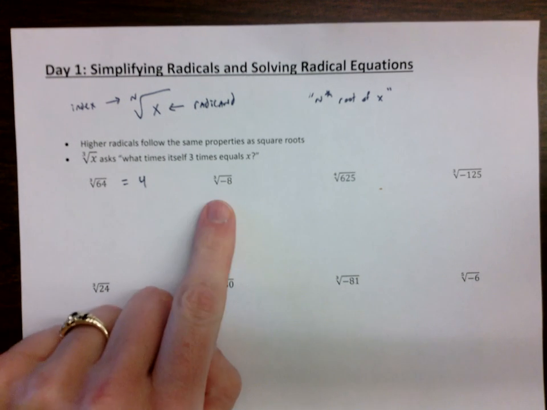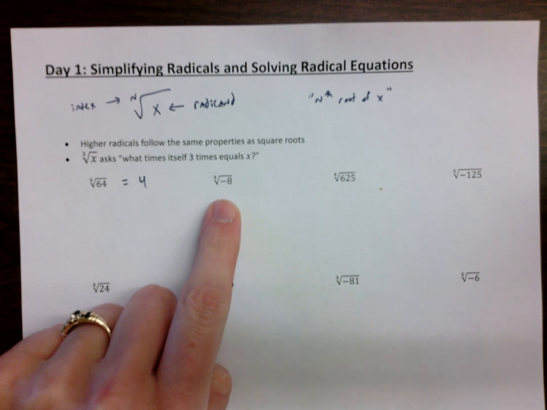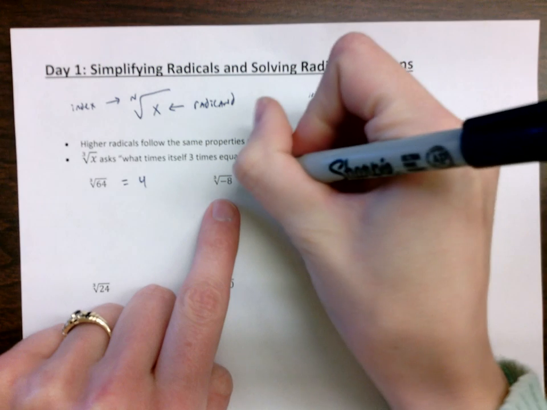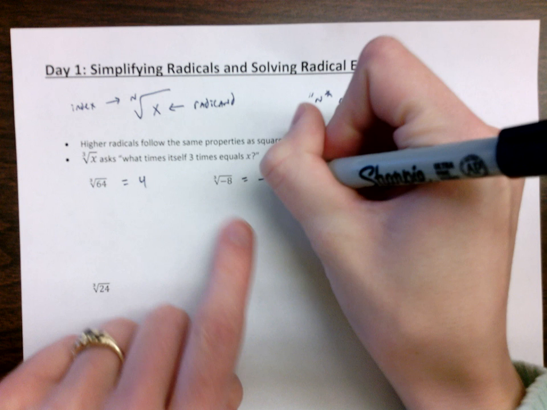This one's asking us what number times itself 3 times equals -8. Now, you may automatically be thinking, oh, you can't have negatives inside of a square root, it's going to be imaginary. It's not actually, though, because with negatives, when you're going to a third power, that can still work. -2 times -2 times -2 is -8, so this is actually going to simplify to just -2.